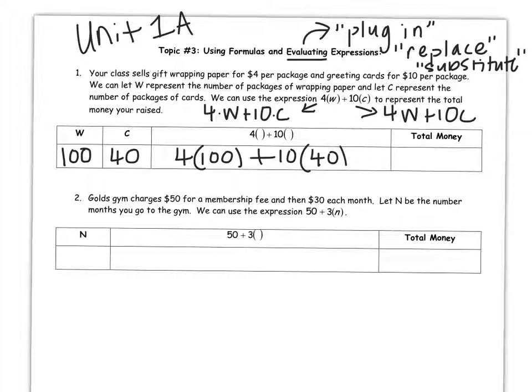And then we figure out our total money. So our total money is we do 4 times 100 first. That's 400. Plus 10 times 40. That's actually also 400. I didn't do that on purpose. And then we have 400 plus 400. That means our total money that you would earn as a class is $800. Alright, so let's go right into the next one.